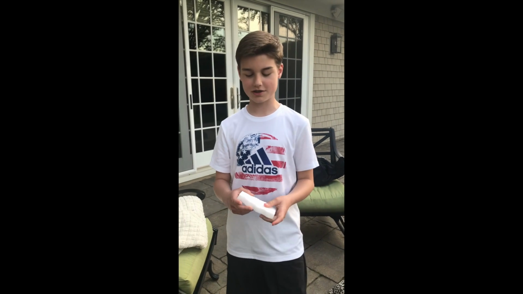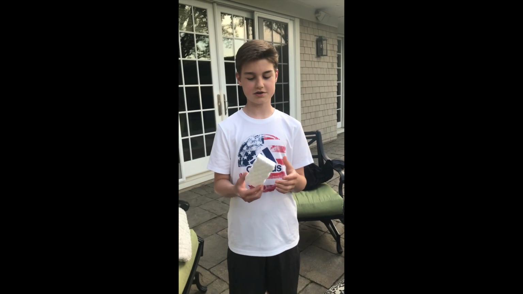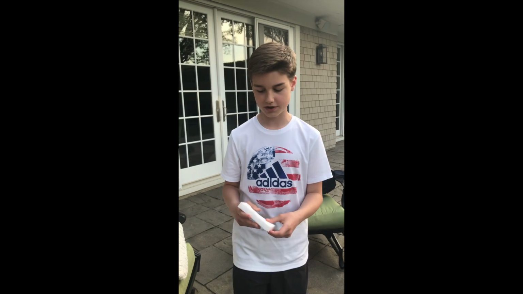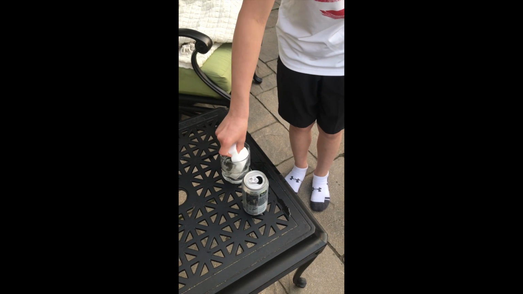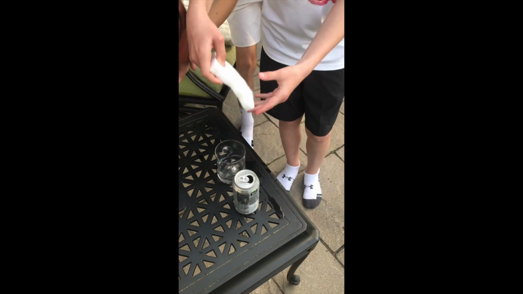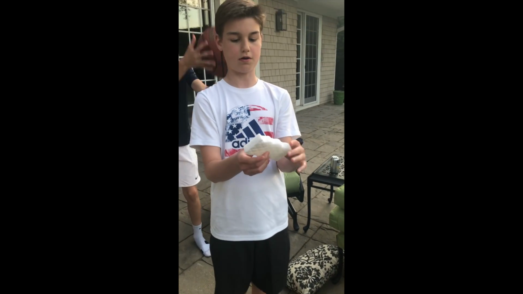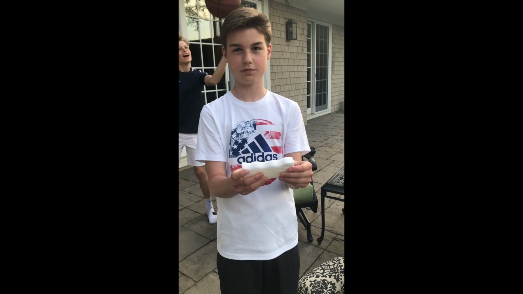Okay, so now I'm going to be giving an example of what dew point is. So pretend this sponge here is the air, and this is water vapor. So I'm going to put the sponge in the water. So that's about 50%. So this is the air, and then this is the water vapor. So it's about 50% filled with water.